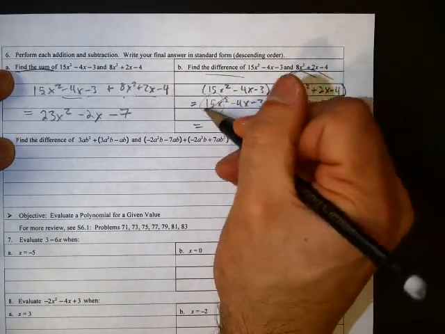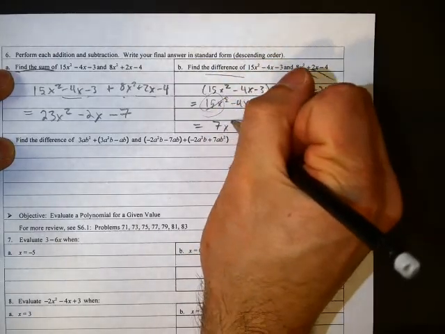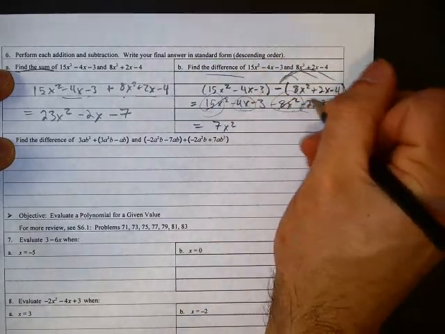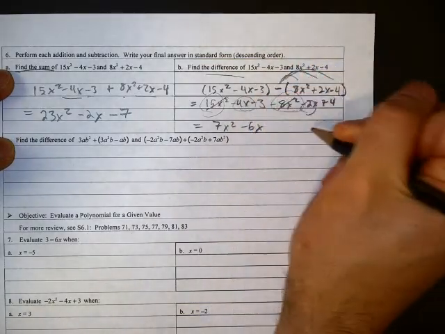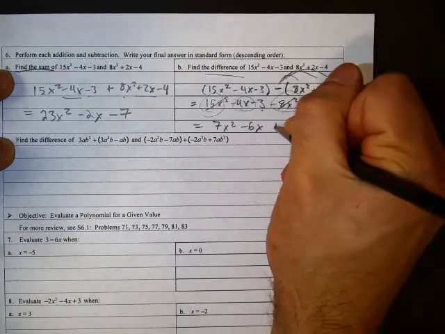15x squared minus 8x squared is 7x squared. Minus 4x minus 2x is minus 6x. And negative 3 plus 4 is plus 1.